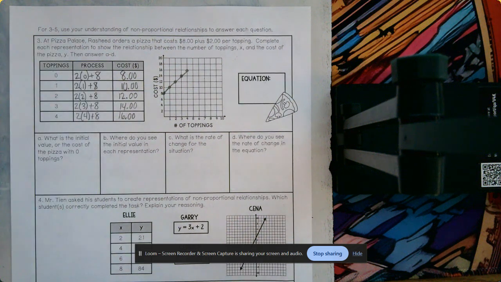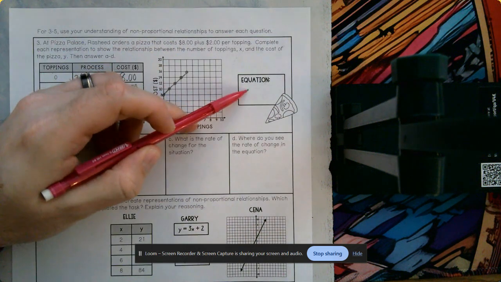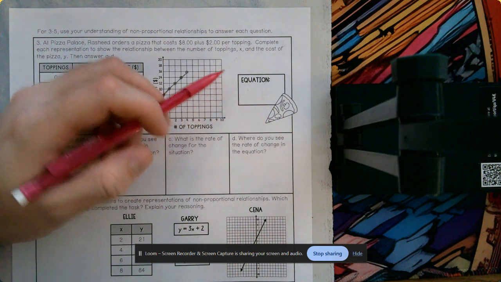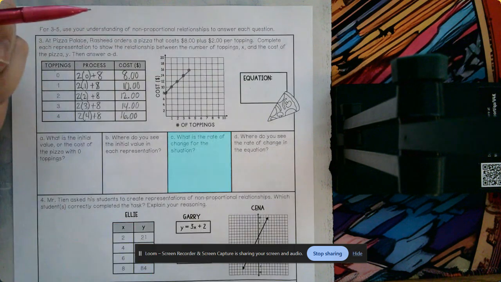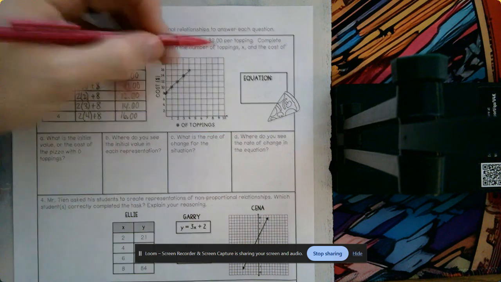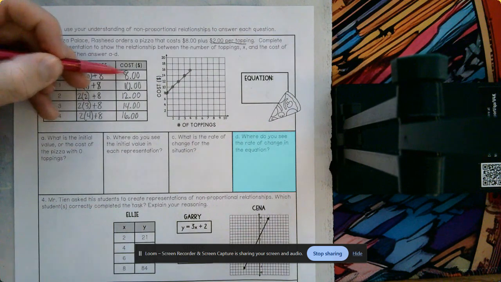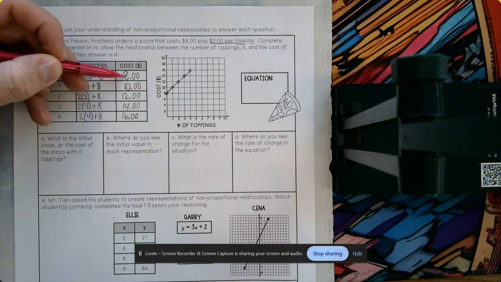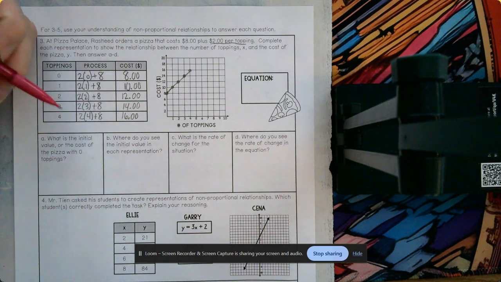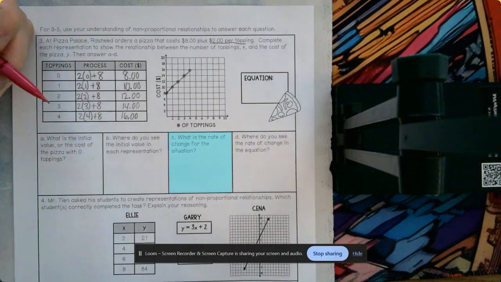So now we need to figure out what is our equation. Okay, so what's happening? What's changing? Do I have a constant? What's being multiplied each time? You should know that it's $2 per topping. And if you look at the change in your y value, what's happening? It's adding 2 each time. So what's my common rate of change, or my k value?